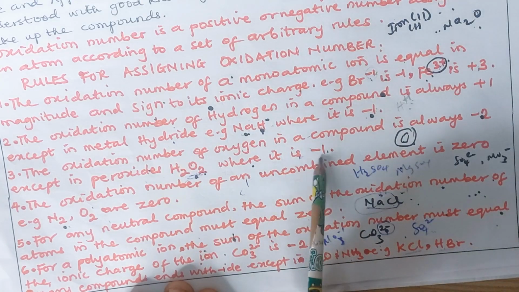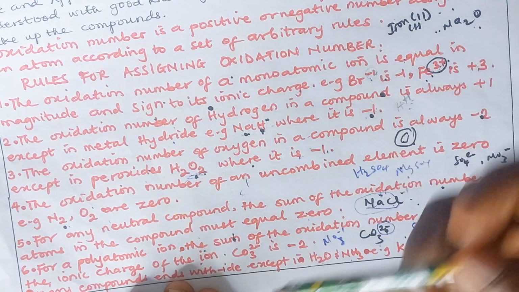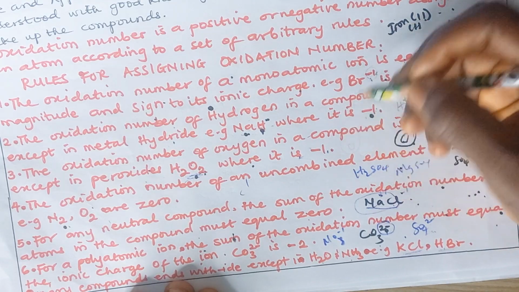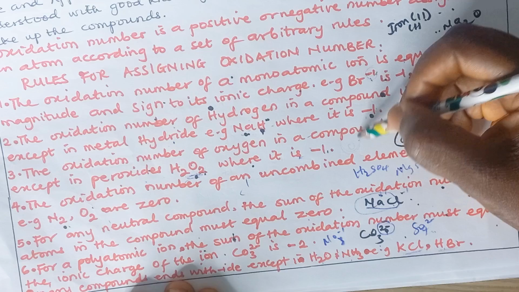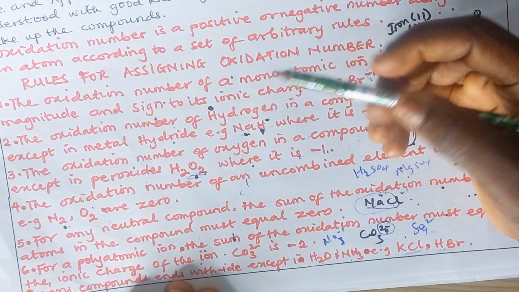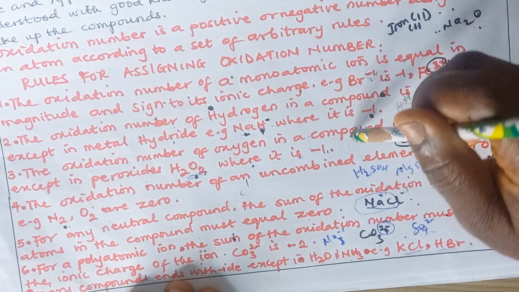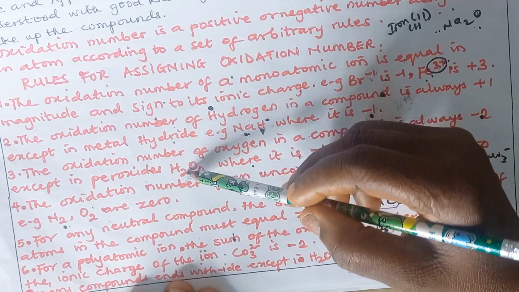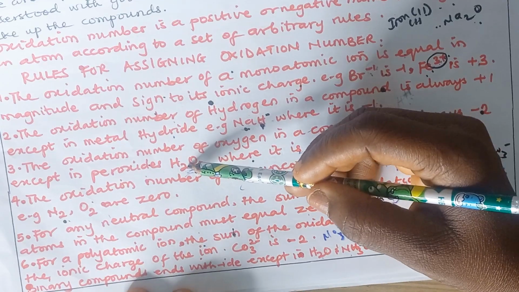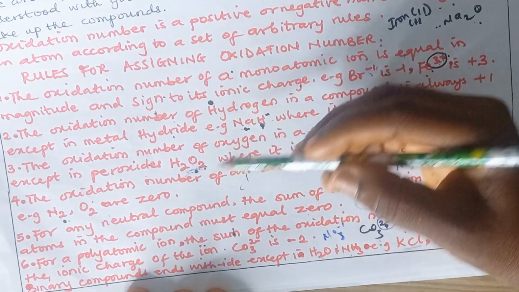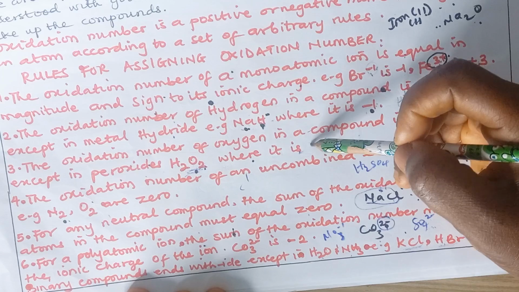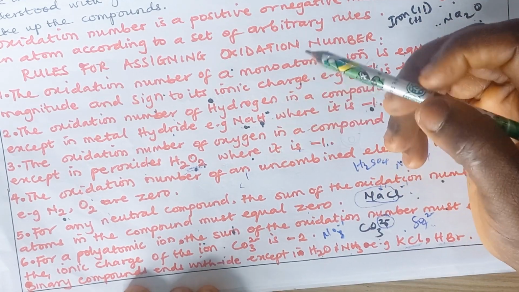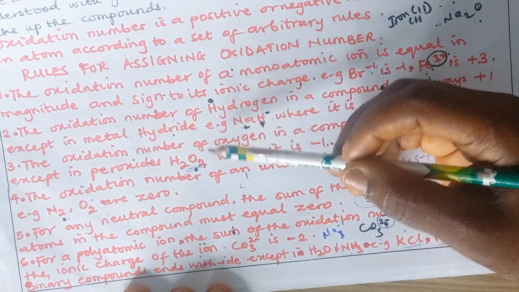The oxidation number of oxygen in a compound is always -2. The atomic number of oxygen is 8, so arranging it, we have 2 and 6. So it gains 2 more to make a stable octet structure at the outermost shell. So it's always -2 because it has gained 2 electrons. But in the case of peroxides, where it combines with another element and there are 2 oxygen atoms as well, the oxidation number will change to -1. So we should take note of these rules when we are trying to calculate the oxidation numbers of different elements, and they are supposed to be used appropriately.